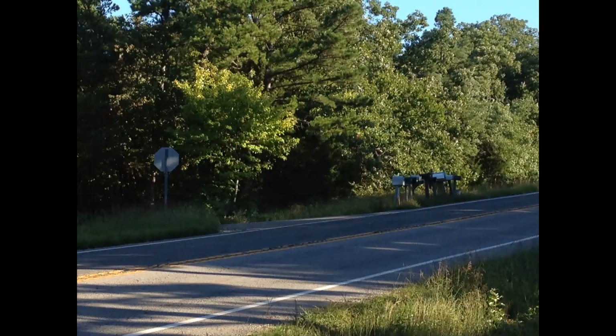This example is now where we're really getting into the topic of address conversion. So this is a typical scene in many places where you have, I think I counted maybe 10 mailboxes there. Each one of those mailboxes obviously corresponds to a resident and to a house somewhere along this county road that you see turning off the highway.